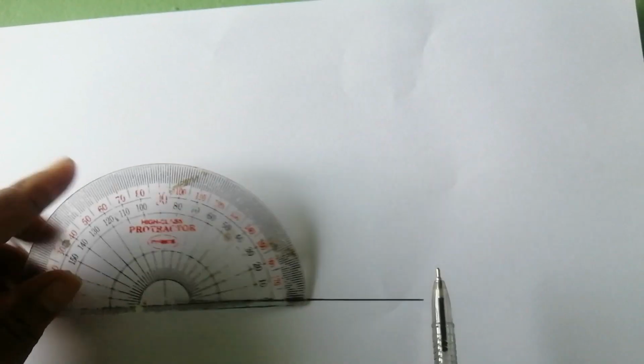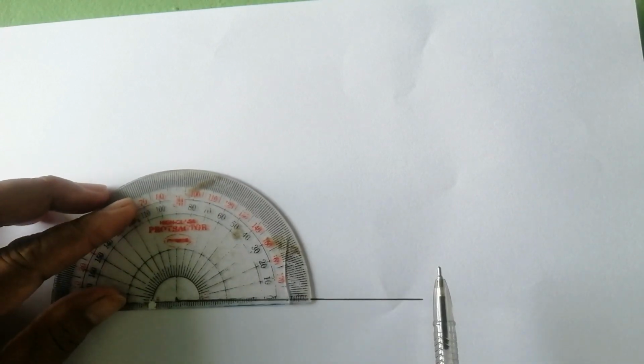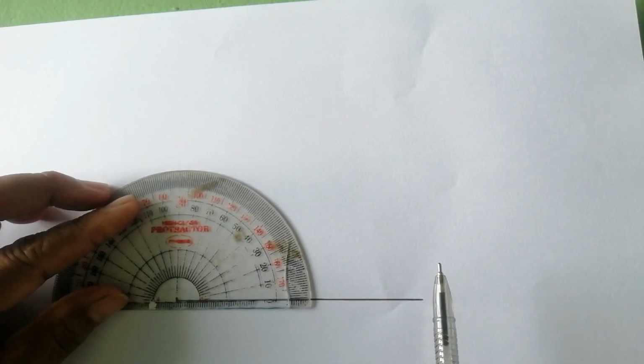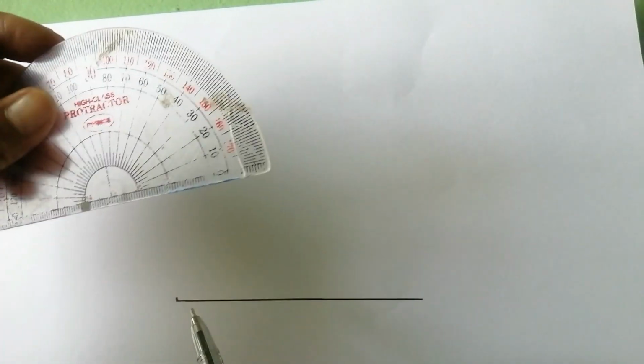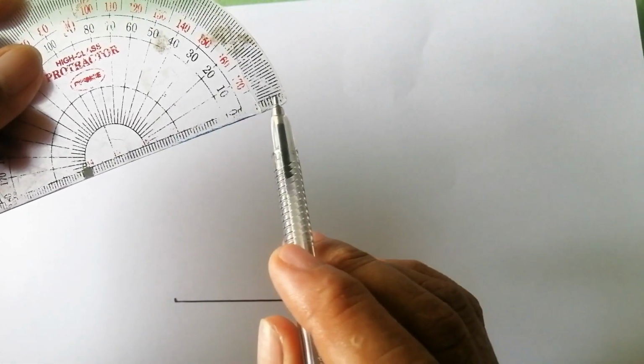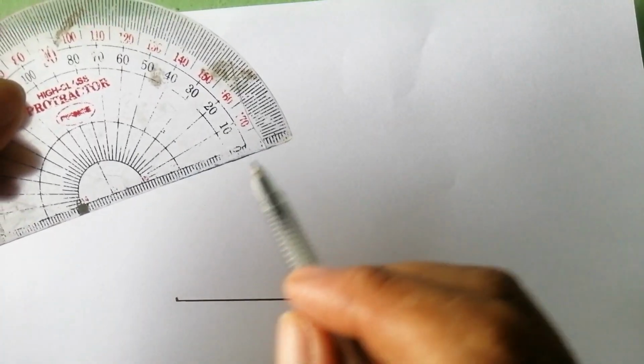We'll use the protractor and we will place it here. Look at this one. There is the point which we intend for the vertex. And that should be the place where we have to put this protractor like this. So make sure that the line of the protractor here, this line, not the edge.